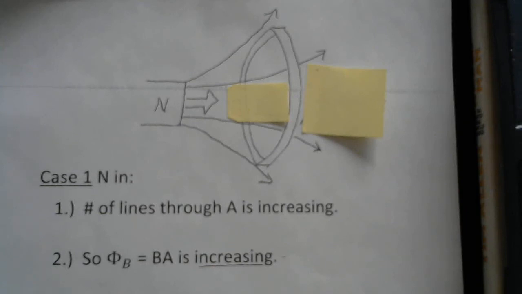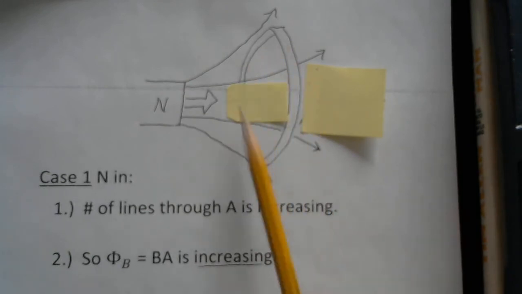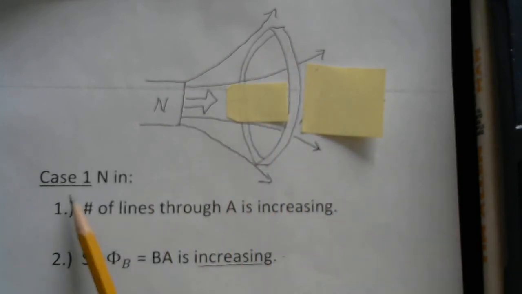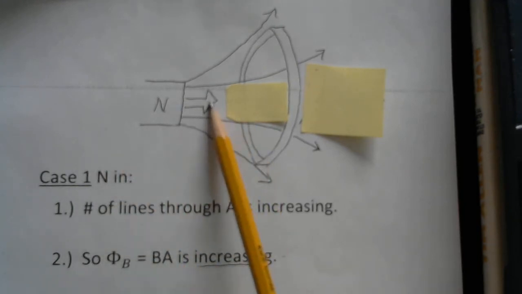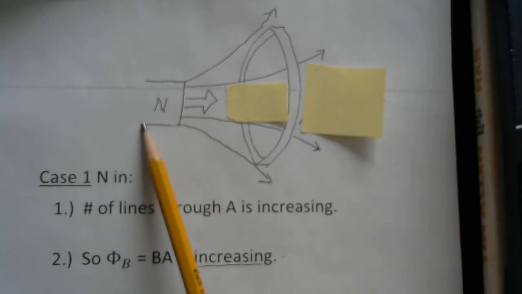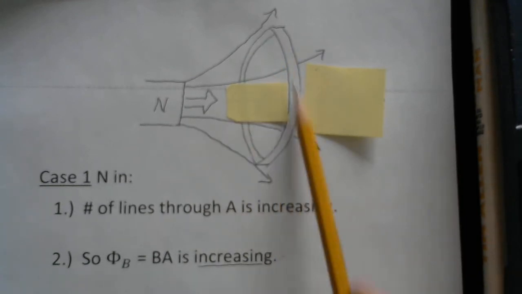Let's do an example of Lenz's law. So what we've got drawn here is what I would call case 1, putting a north pole into a loop of wire. And then you can do for other cases, you can pull the north pole out, you could put the south pole in, you could pull the south pole out. So this arrow is indicating the direction of motion of the north pole of a magnet as I'm pushing it towards this circular loop of wire.